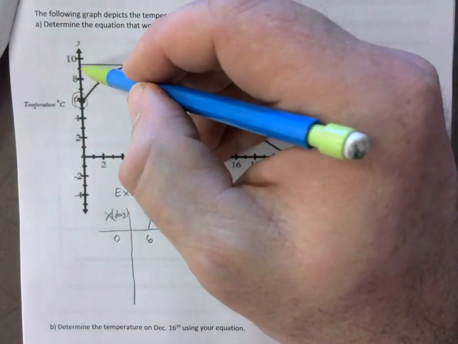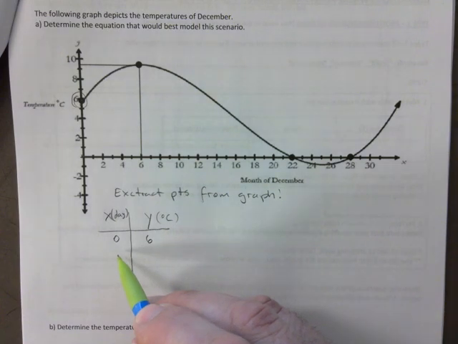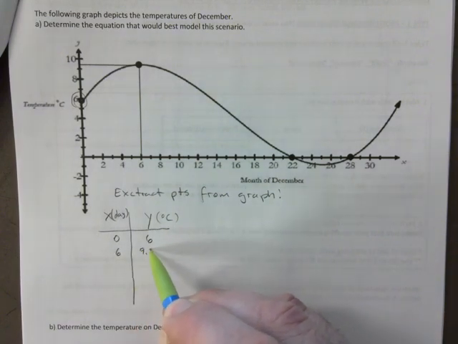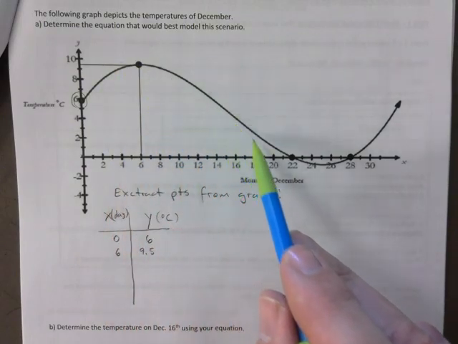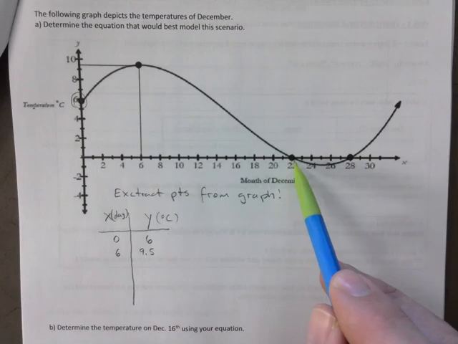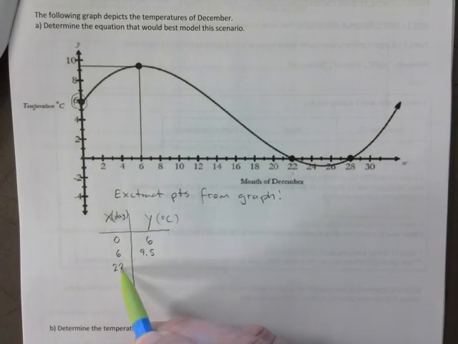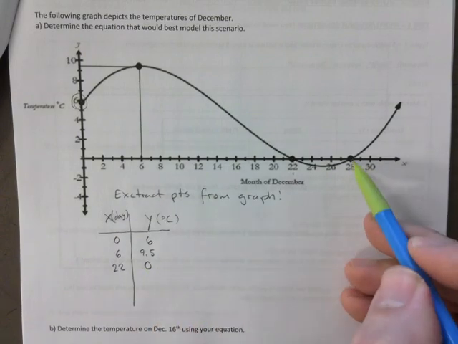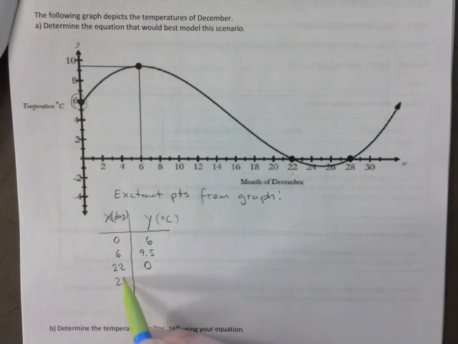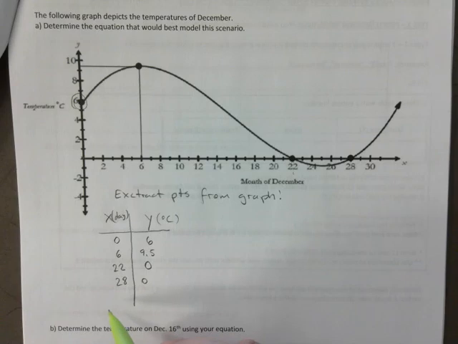That's right, it's between 9 and 10. 6 is 9.5. And then here you have to guess, right? So you have another clear point right here at 22, 0. And then you have another one here at 28, 0. Okay? And then you have everything you need.